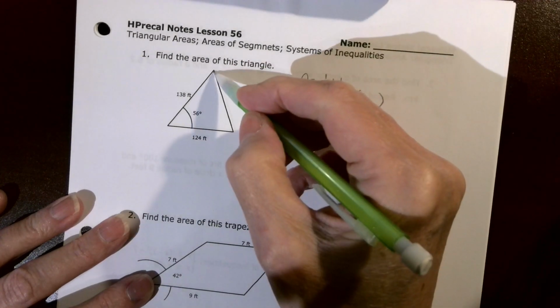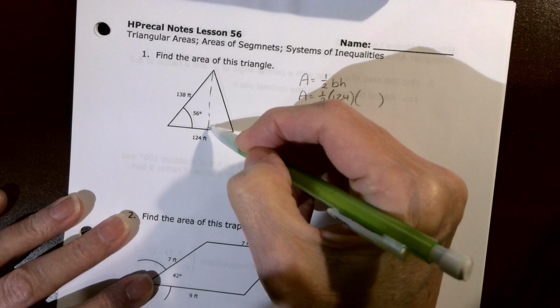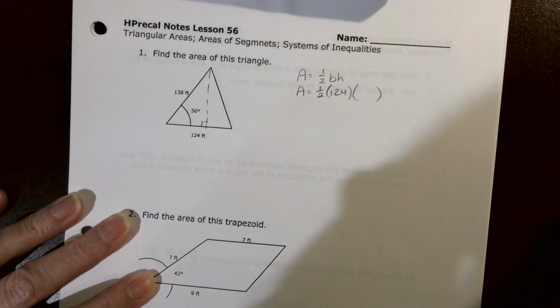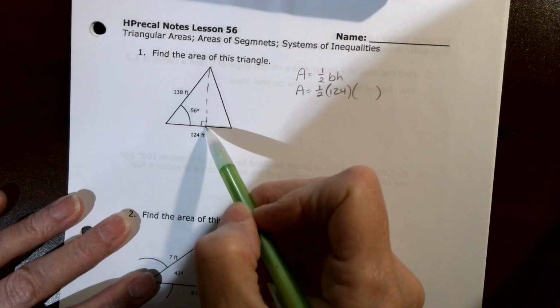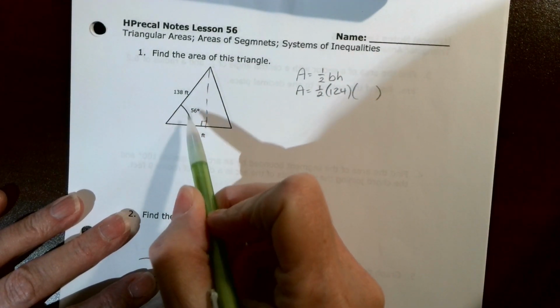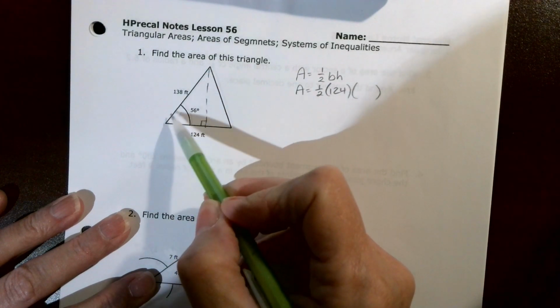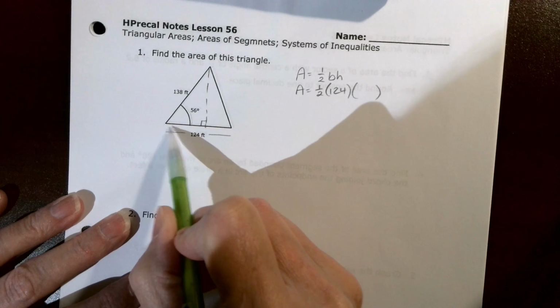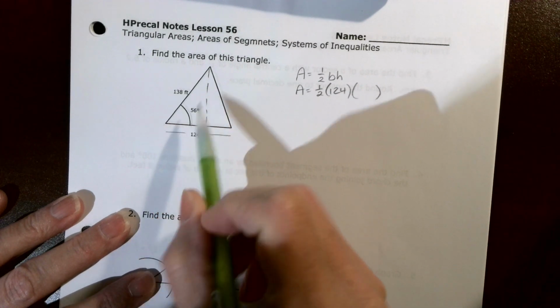Well, the height is the altitude, so you need to draw a perpendicular line down to the base. Luckily that creates a right triangle. I know this angle is 56. I know this side is 138. Now this 124 goes the whole distance, so I don't know how much of it goes there, so I can't use that.